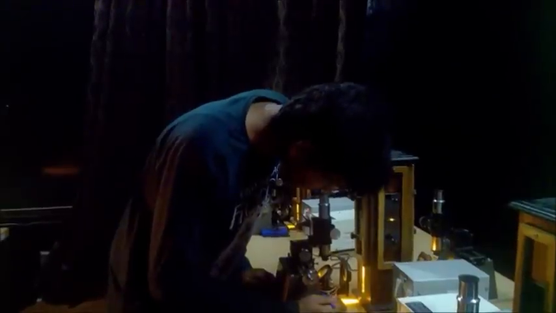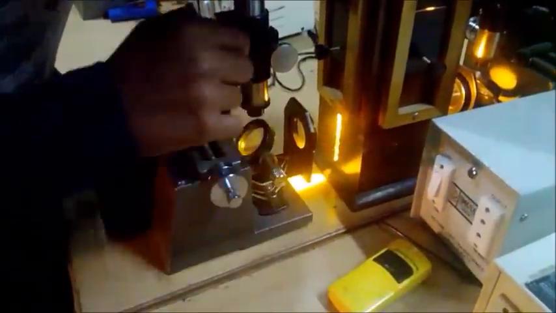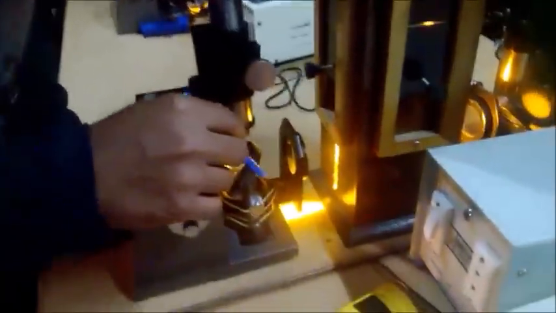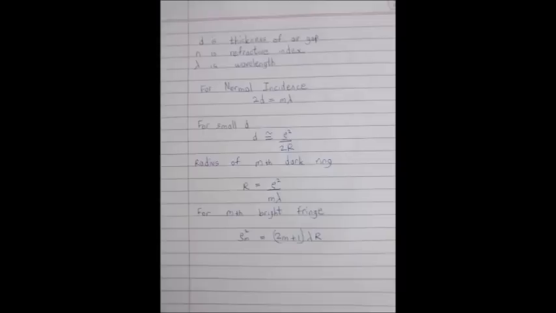This is the Newton's ring assembly with a plano-convex lens. The system is illuminated by light reflected from another glass plate which is illuminated from the sodium vapor lamp. Loci of the constant air gap of thickness d will be concentric circles around the point of contact. If n is the refractive index of the medium and lambda is the wavelength of the light used, then for normal incidence 2d is equal to m lambda.